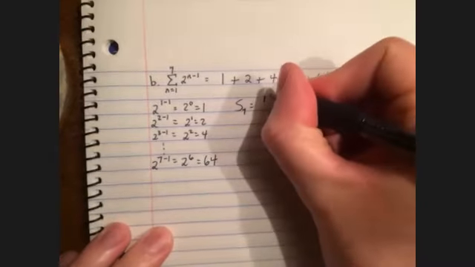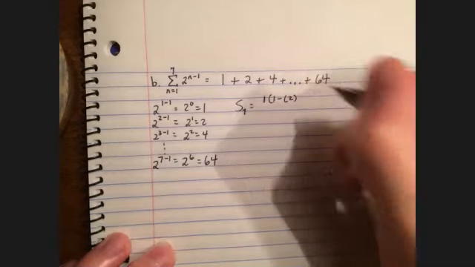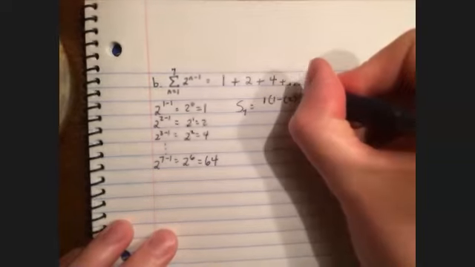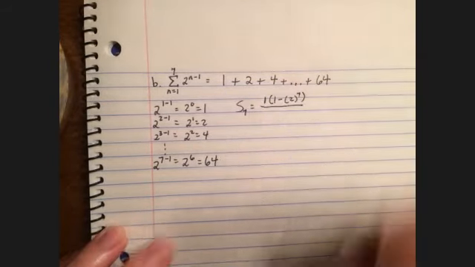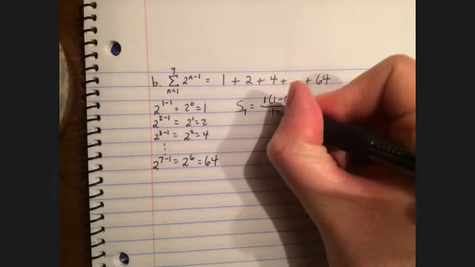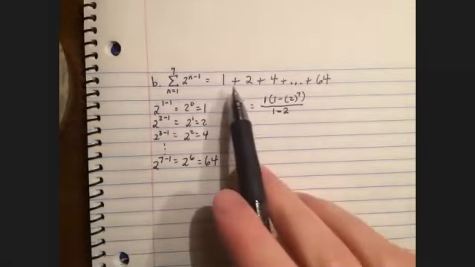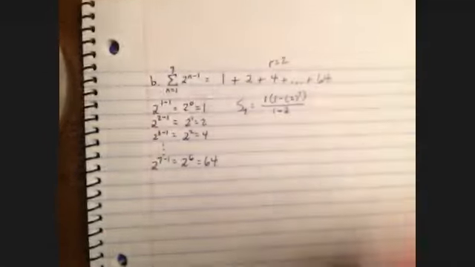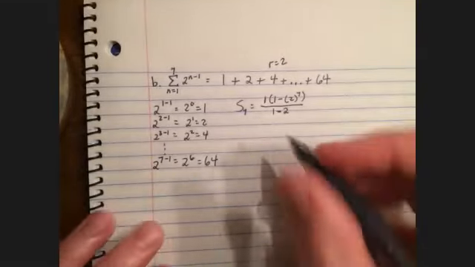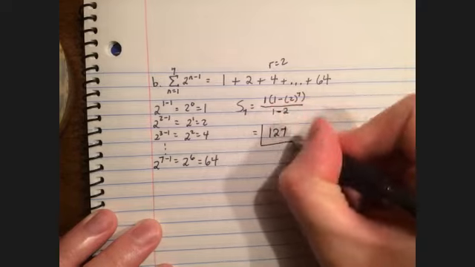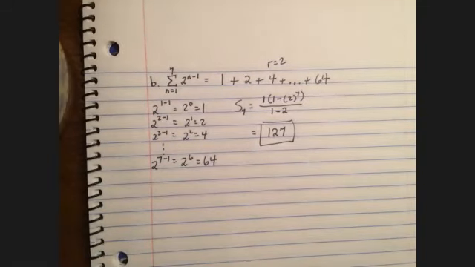First term is 1 again. So then 1 minus, we're multiplying by 2, so our R value is going to be 2. There's 7 total terms, all over 1 minus R, so 1 minus 2, because you can see we're multiplying by 2 every single time. Okay, R is equal to 2. If you were to use all that and crank it out, you should get 127 for that sum.